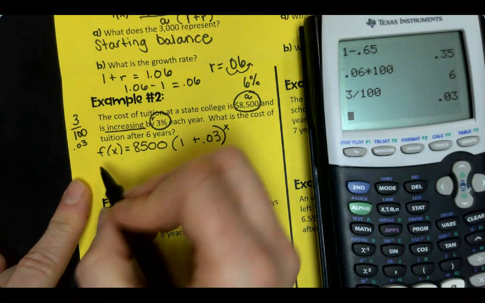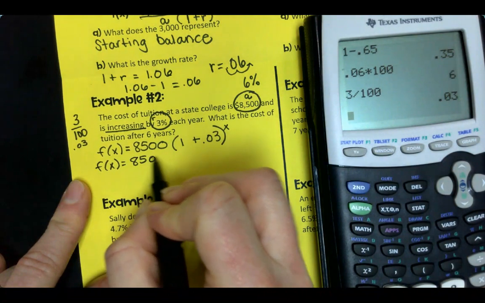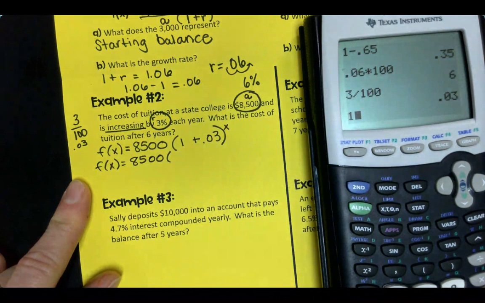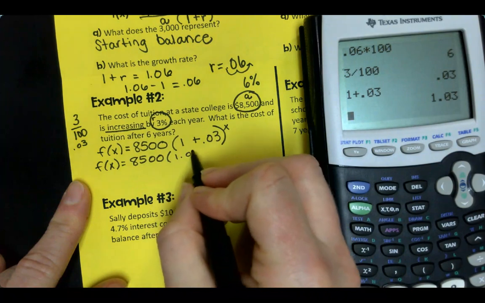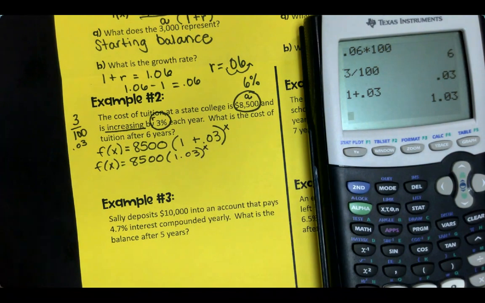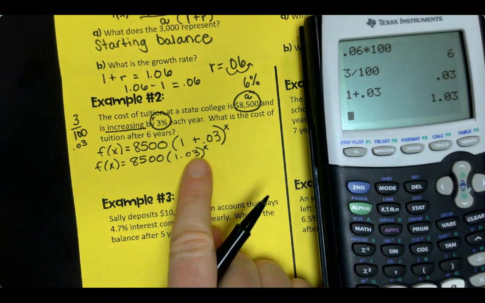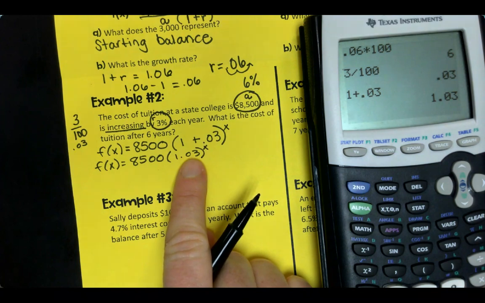So we're going to simplify it. Go ahead and put f of x equals 8,500, 1 plus 0.03, 1.03 raised to the x. So that's our function. It's 1.03. 3% is the increase, so it's more than what it was. 1 would just keep it the same, but anything above 1 is going to make it an increase.